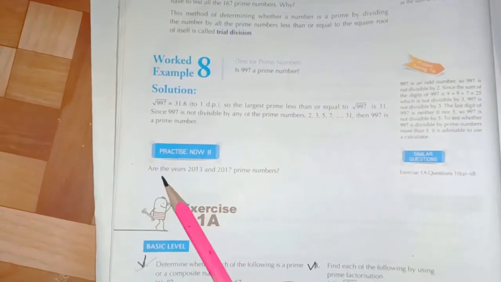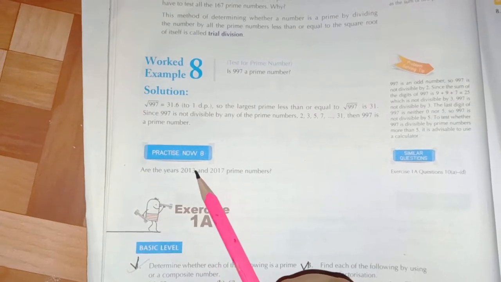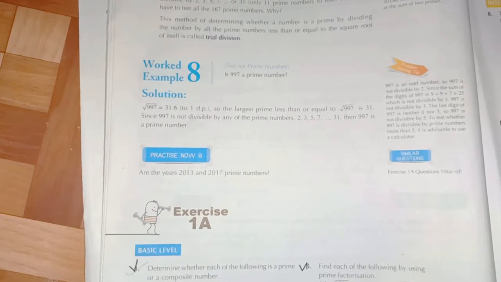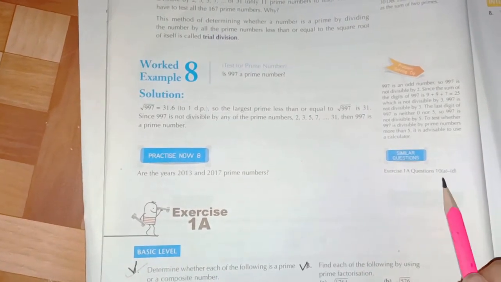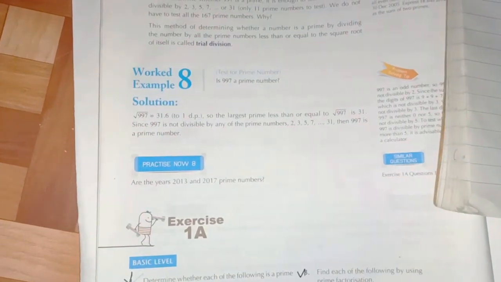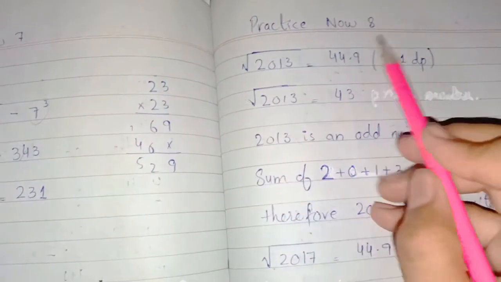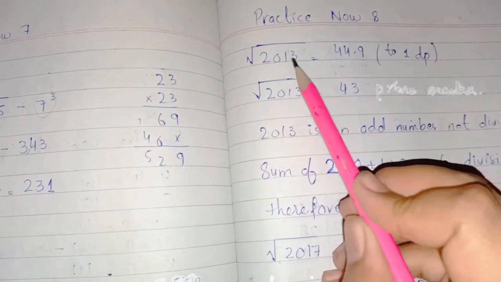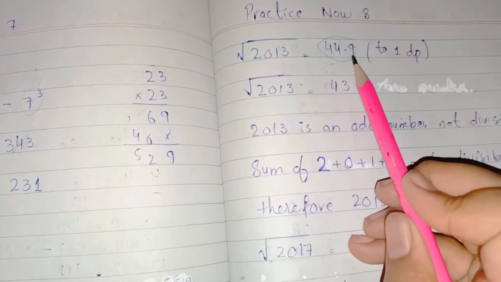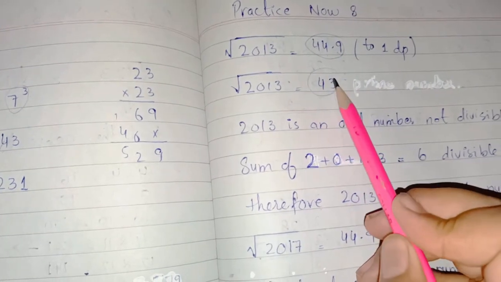Practice 9. Last practice of exercise 1A. Are the years 2013 and 2017 prime numbers? So let's see. And the related questions of this exercise practice is 10 A to D. The last question of exercise 1A. Here we have 2013. If we take the square root, the answer is this. We have to take the nearest of 44.9. So the nearest of 44.9 is 43.